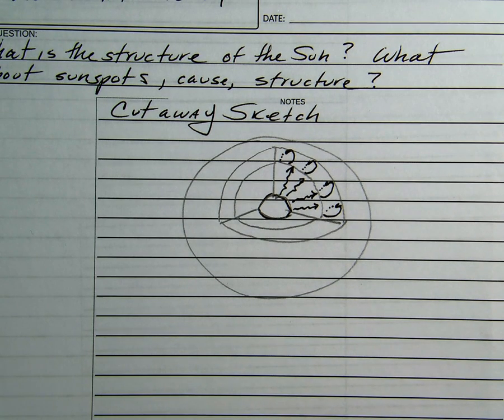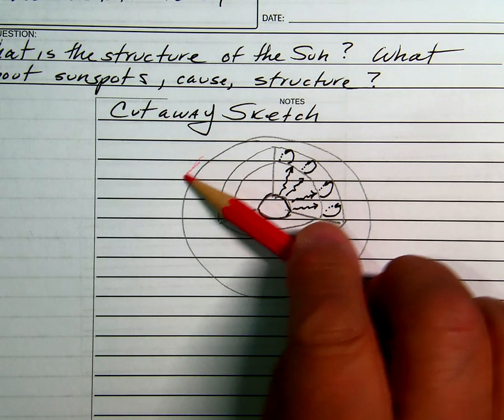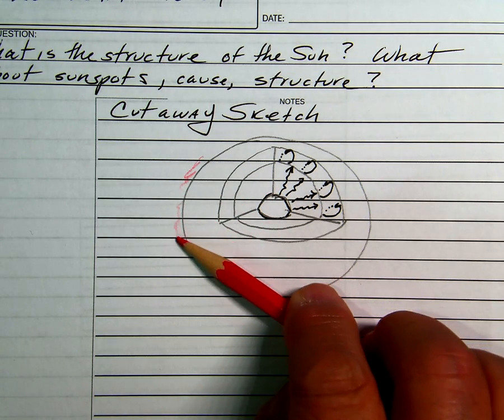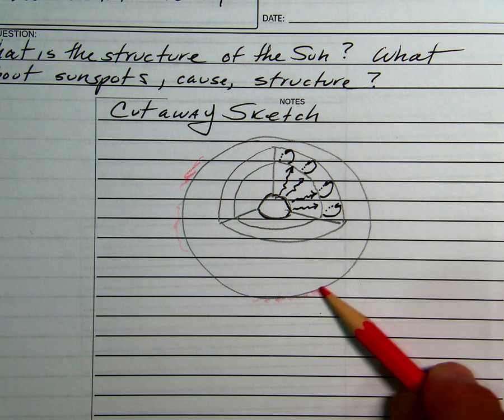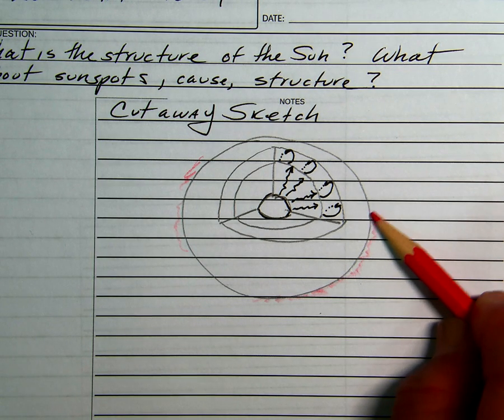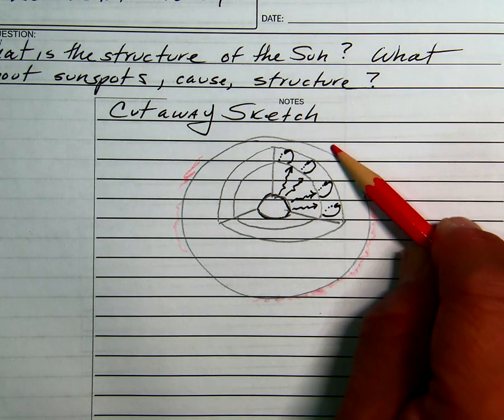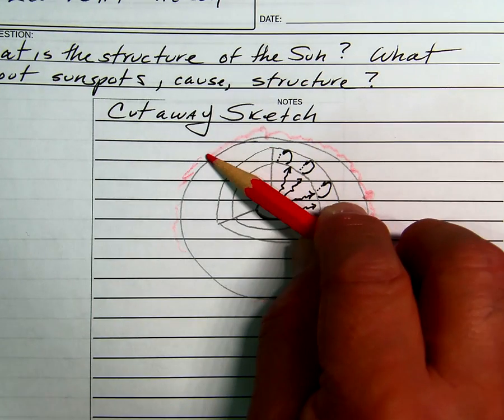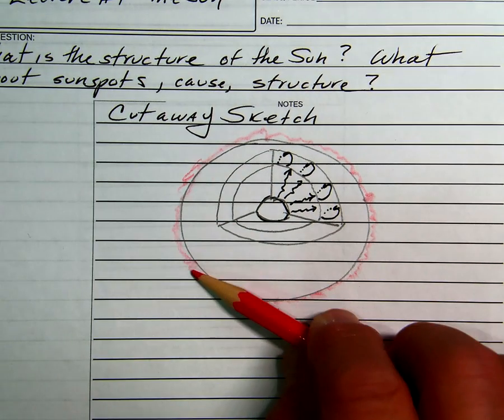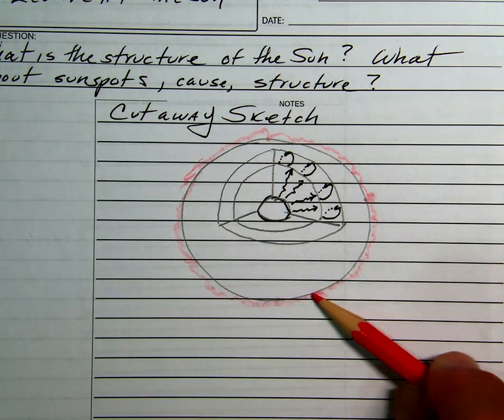Now let's label it. Let me do a little bit of drawing first. I'll put some color for the chromosphere, the lower surface of the atmosphere of the sun. We see it in a full solar eclipse.